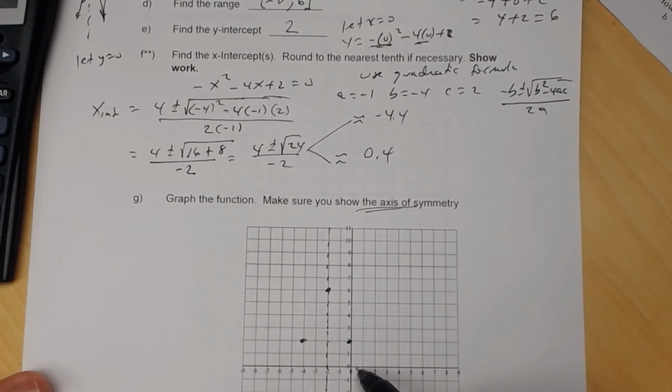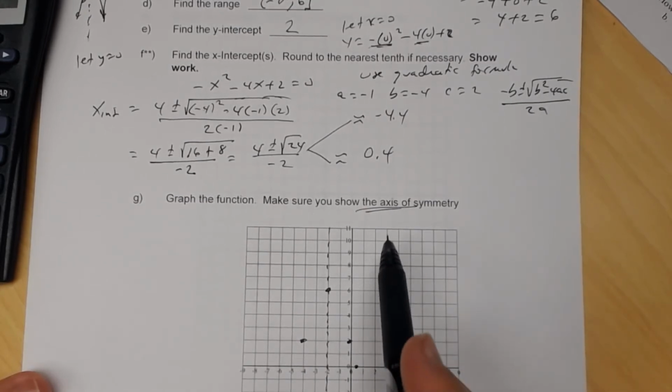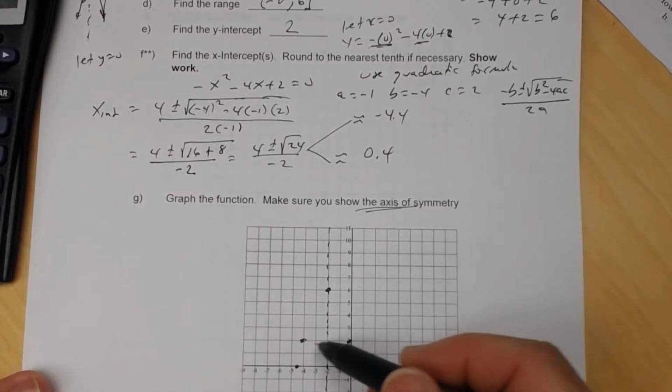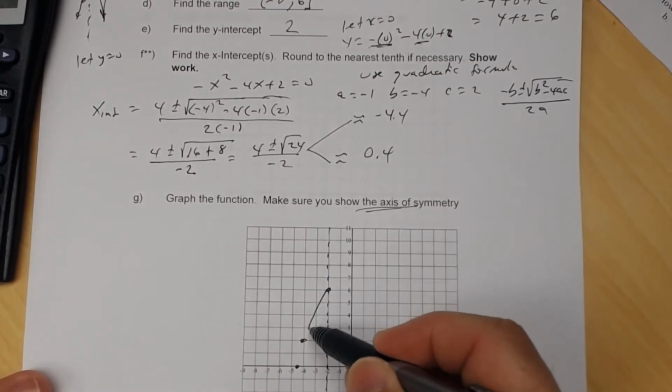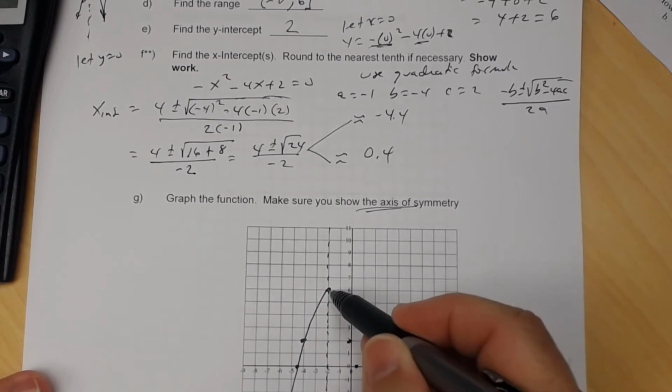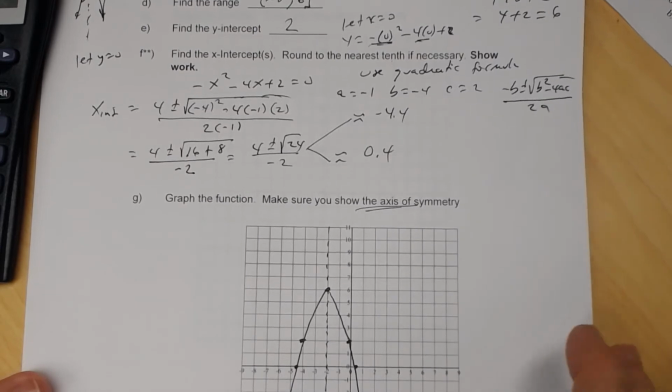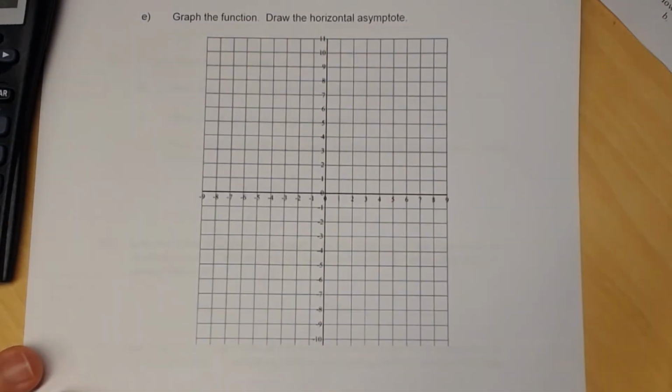All right, and then 0.4 is here. That's your x-intercept, and then -4.4 is about here. Just make sure that the x-intercepts look symmetrical, and that all these points look symmetrical. And so then you just graph, do the best you can. It looks something like this. Okay, so there's your graph.